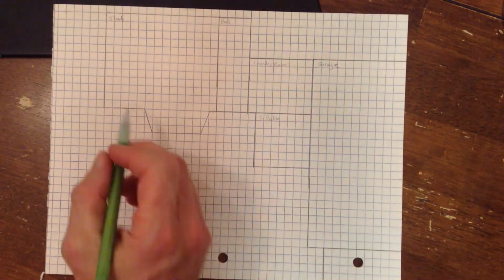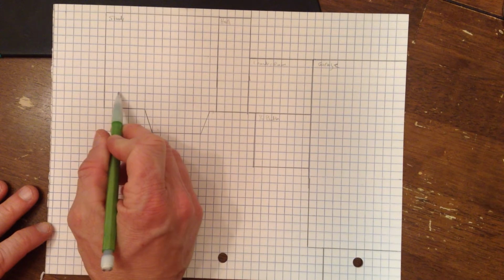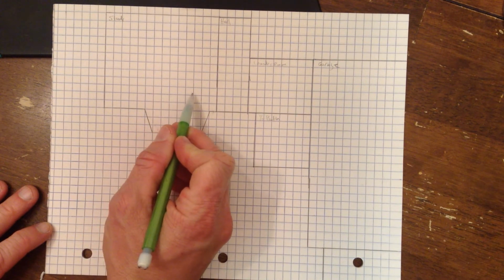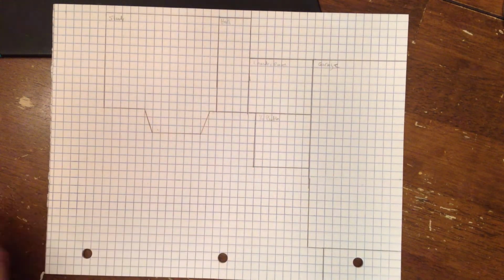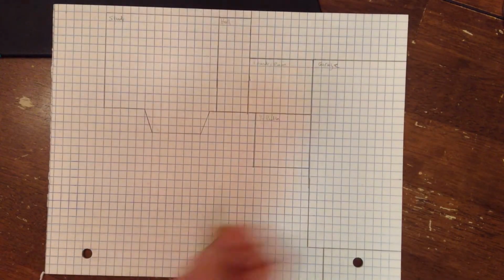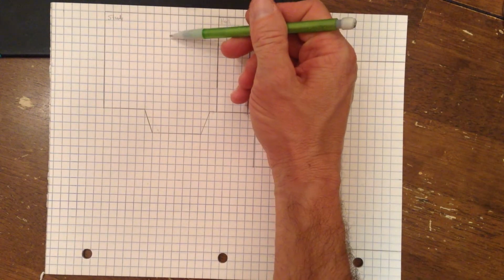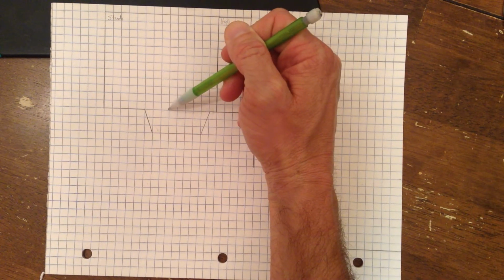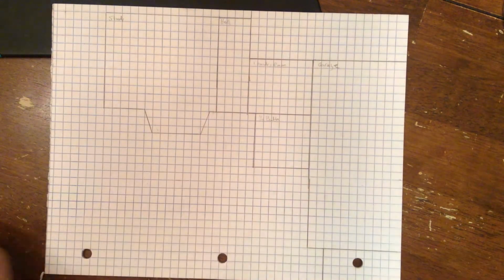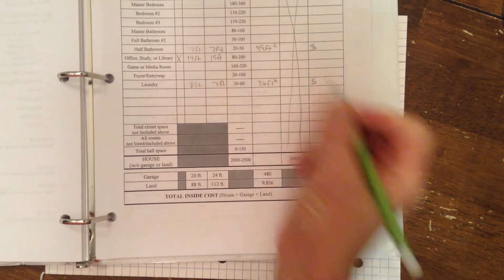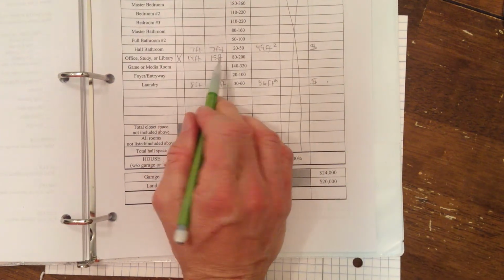So I measure the largest width of my study. 1, 2, 3, 4, 5, 6, 7, 8, 9, 10, 11, 12, 13, 14. So it's going to be 14 feet wide. I measure my longest length. 1, 2, 3, 4, 5, 6, 7, 8, 9, 10, 11, 12, 13, 14, 15 feet long, so 14 by 15.